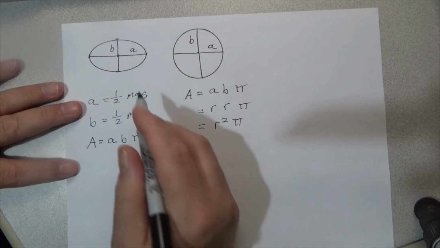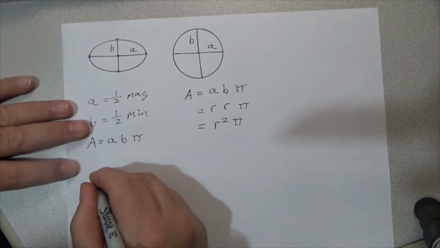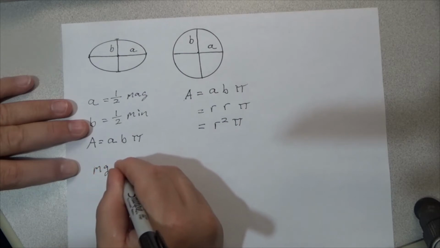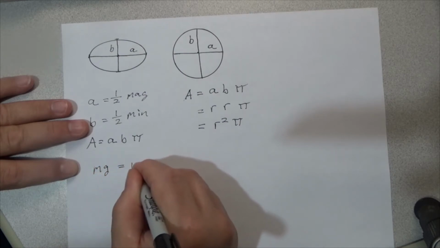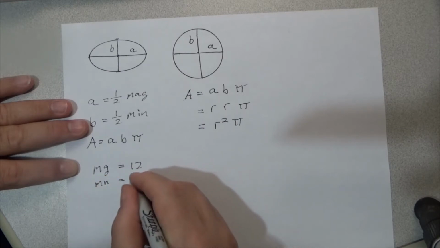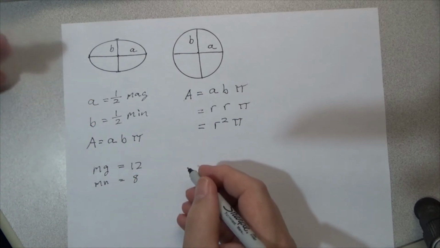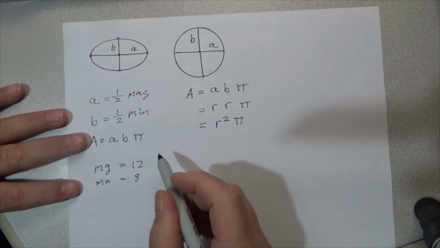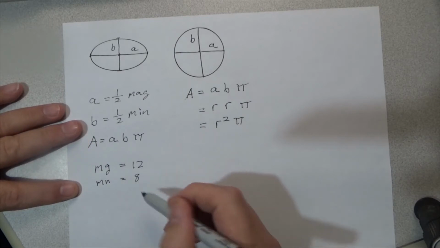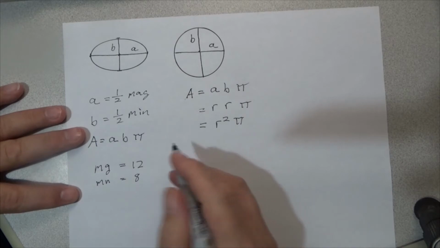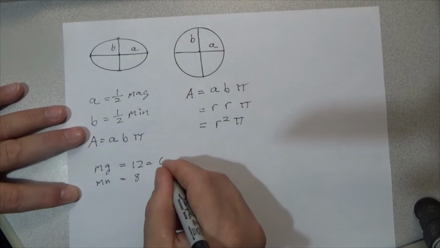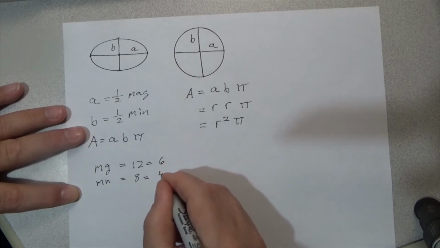So when you're given an ellipse and you're told that the major axis is 12 and the minor axis is 8, and then asked to find the area, a lot of people just go 12 times 8. But A is equal to 6 and B is going to be equal to 4.